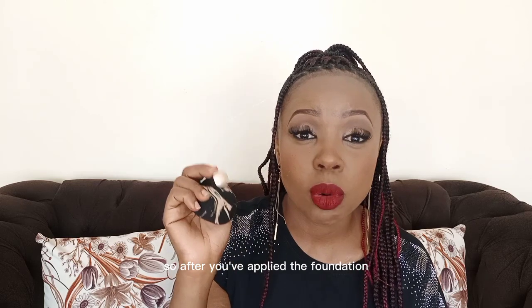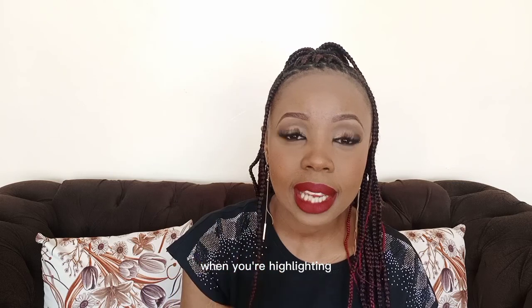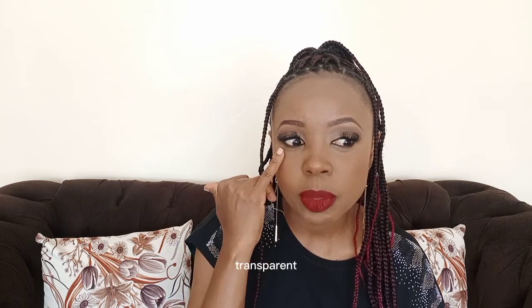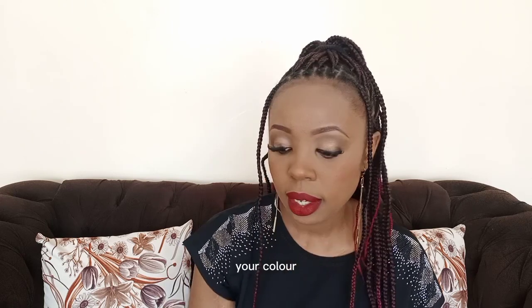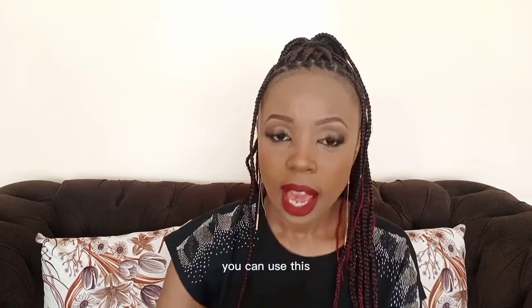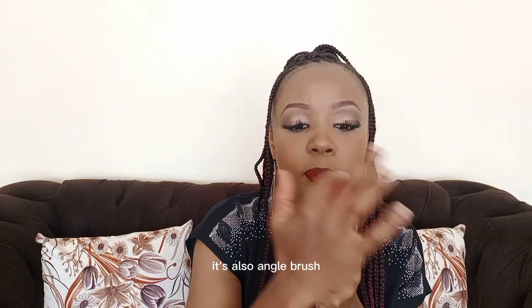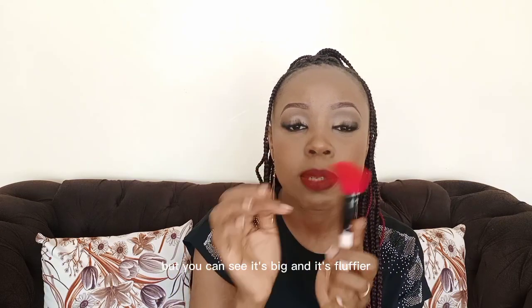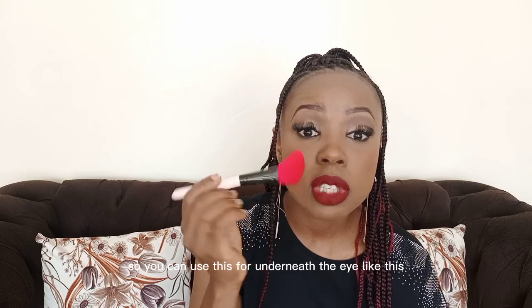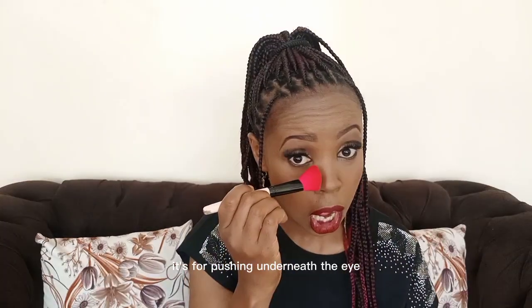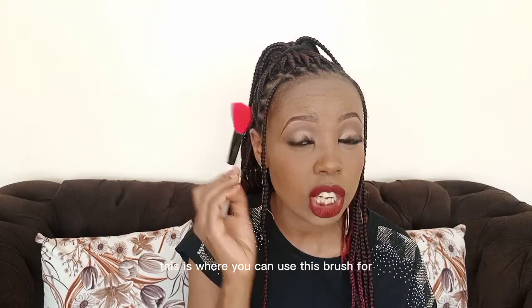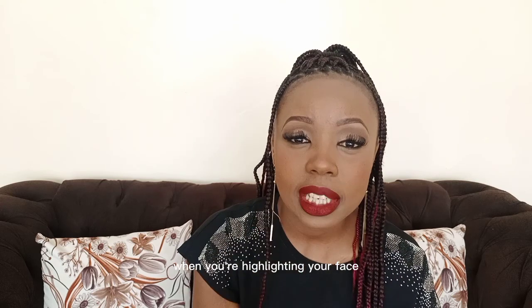So after you've applied the foundation, when you're highlighting, using a transparent powder or setting powder, before you use the powder for your color, you can use this. It's also an angled brush, but you can see it's big and fluffier, so you can use this for underneath the eye, like this. As you can see, the way it's angled, it's for pushing underneath the eye. So this is where you can use this brush for setting powder when you're highlighting your face.